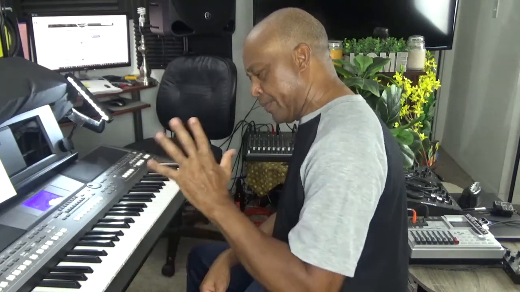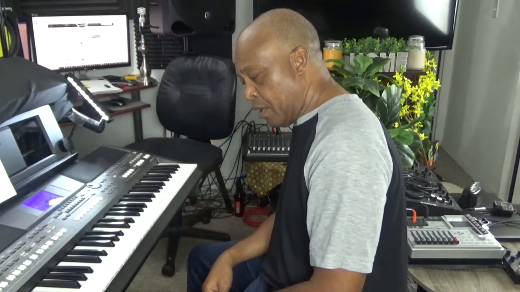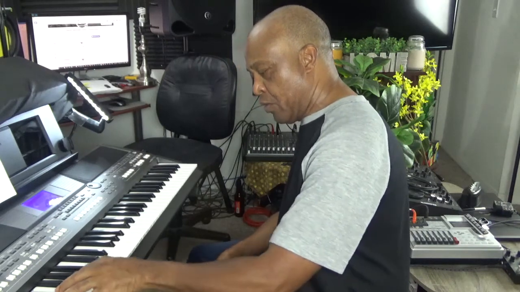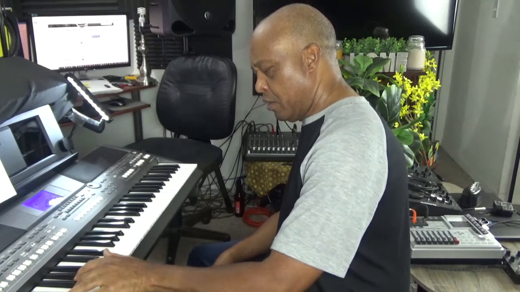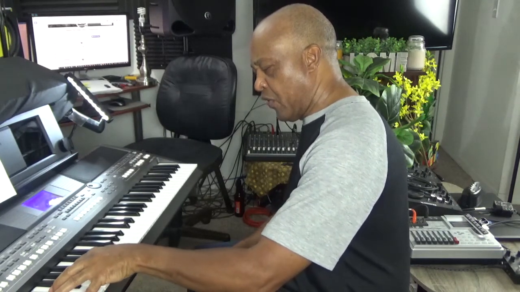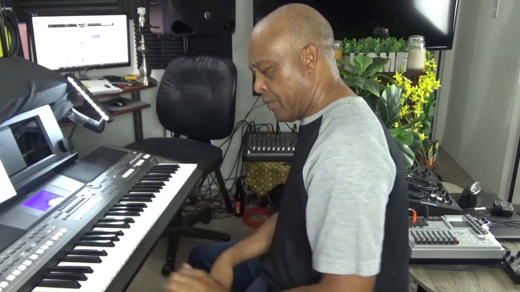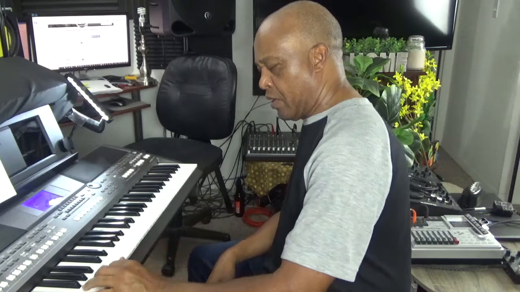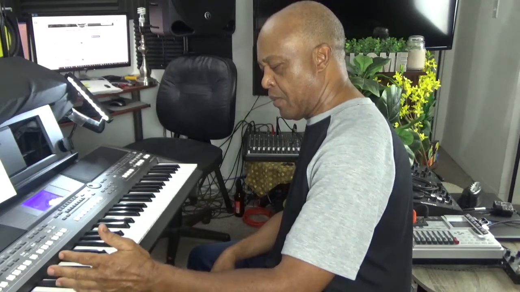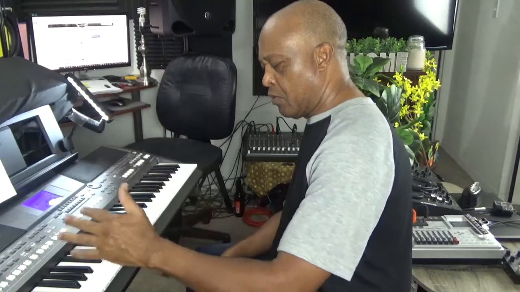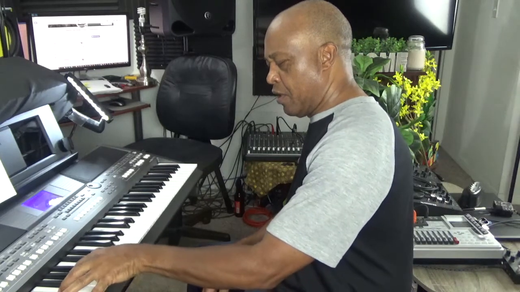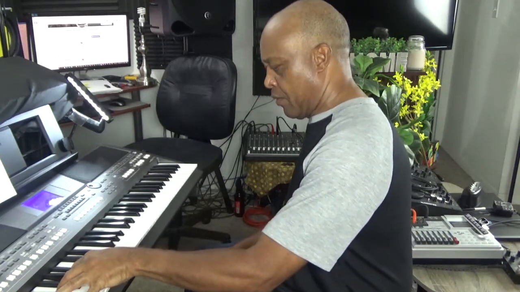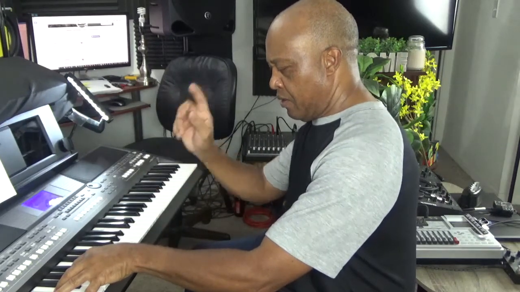Let's try. I think I have time to do the dominant seventh chord, like C dominant seven. So it's going to be C, E, G, and B flat. I just played the wrong chord because I played C minor seven. I want to play C natural, E, G, and B flat. Now that's C dominant seven.